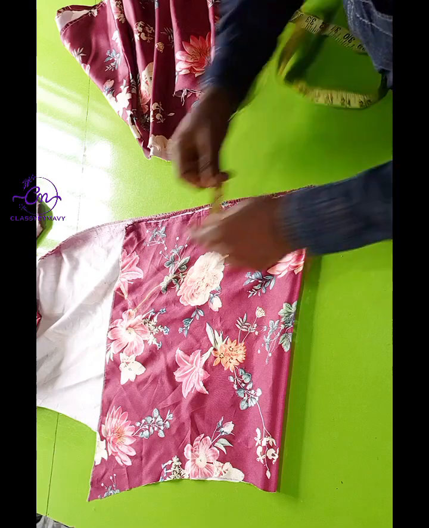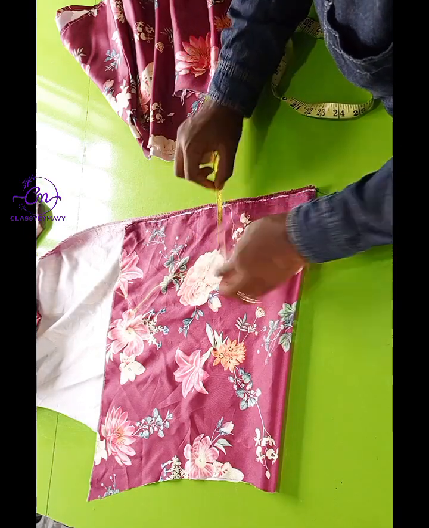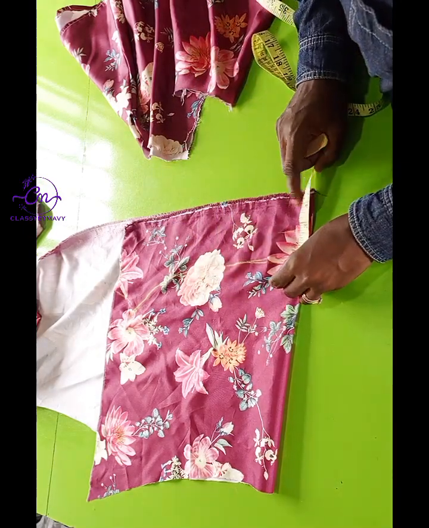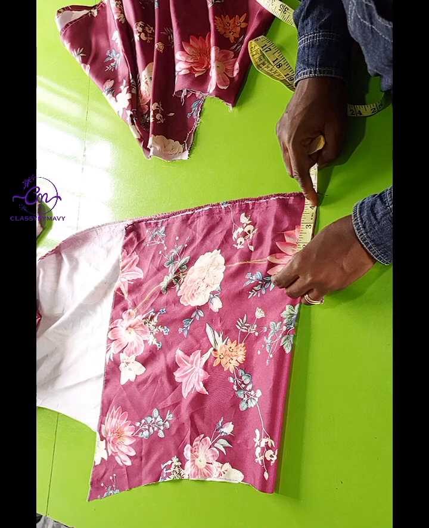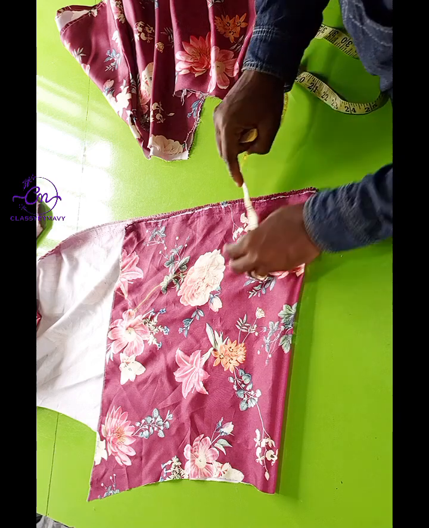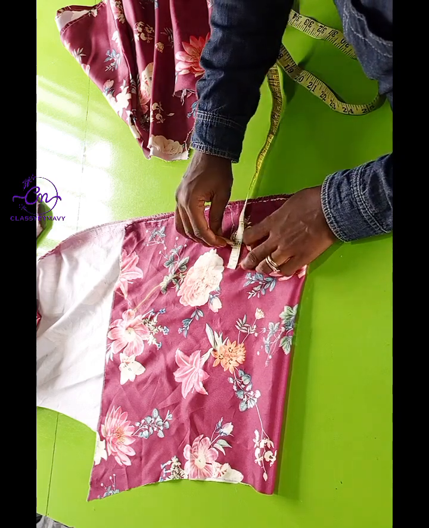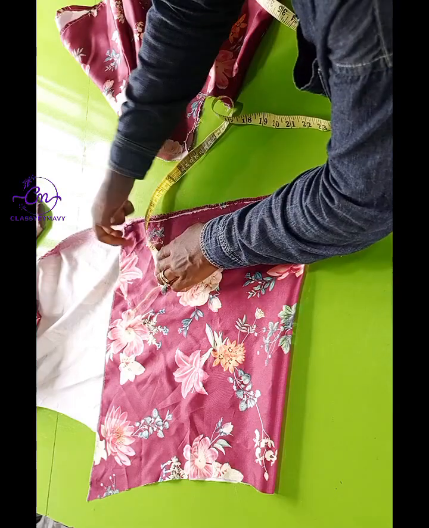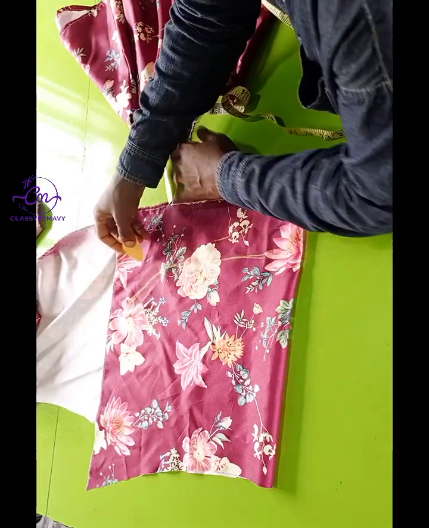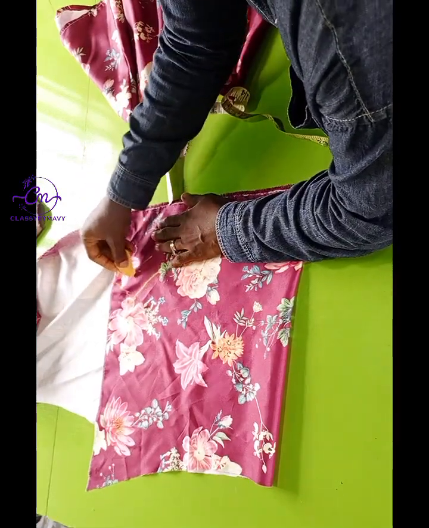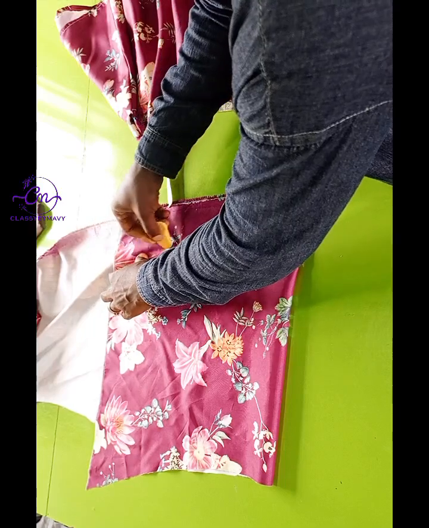2 inches. I'm marking 2 inches because I want my band to be about 1 inch. Okay, so I'm marking 2 inches. I'll use half an inch to stitch the upper part and half an inch to attach it to the culotte pants.